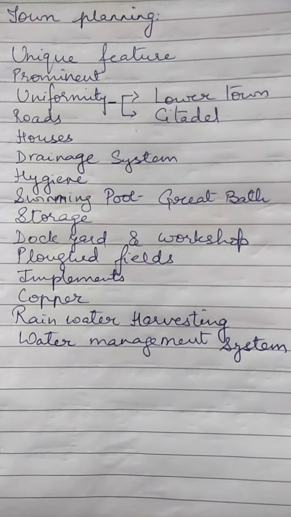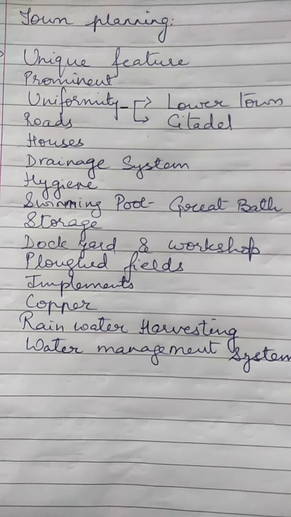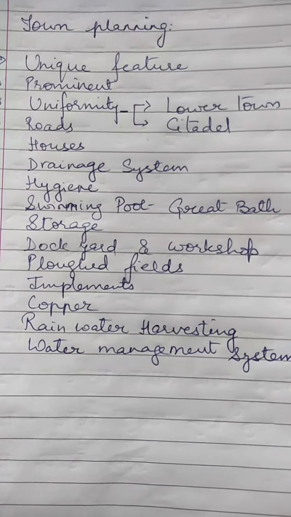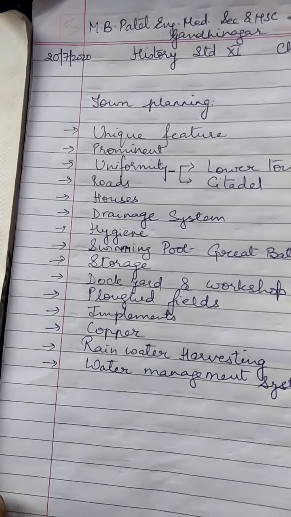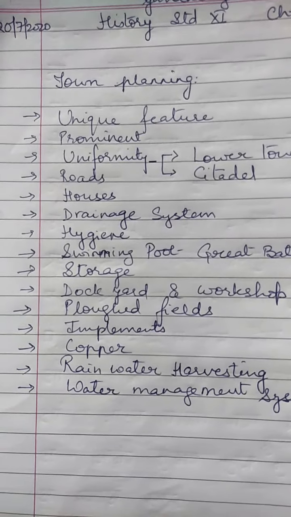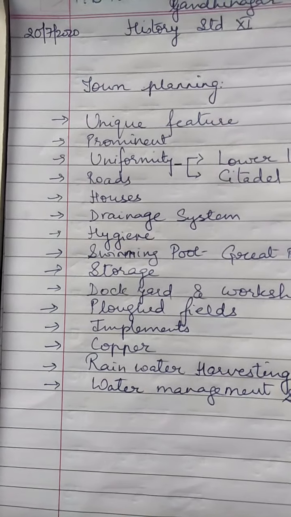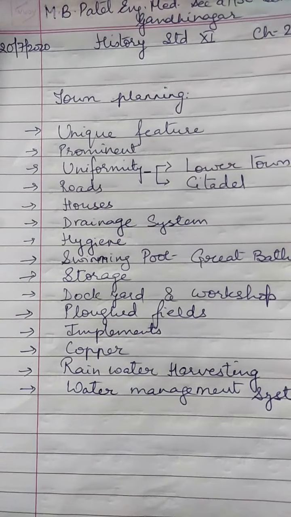Another distinct feature of Harappa was its beautifully planned Lothal. Lothal has a unique, strategic place because it was a port of trade and an industrial town.